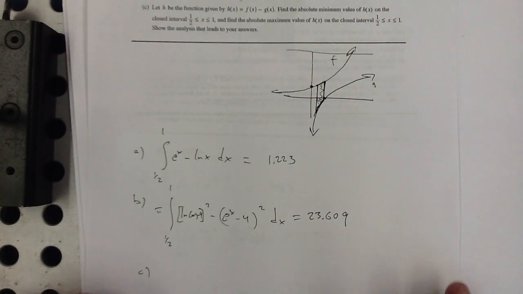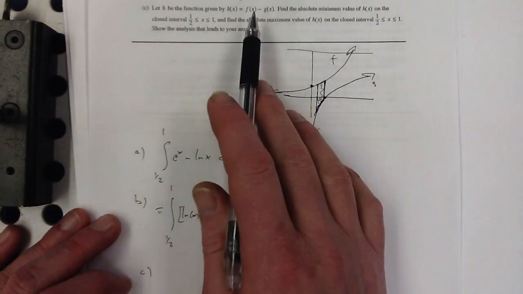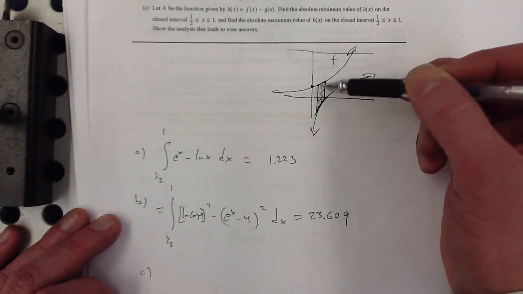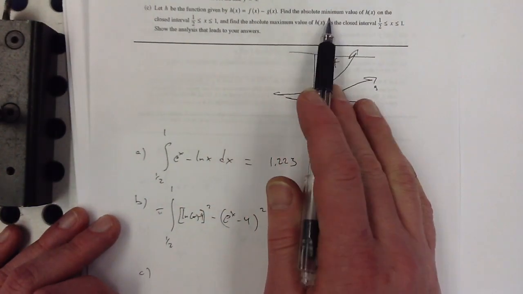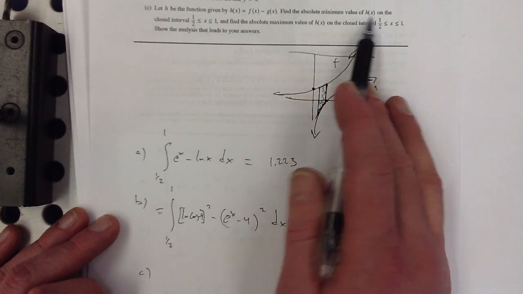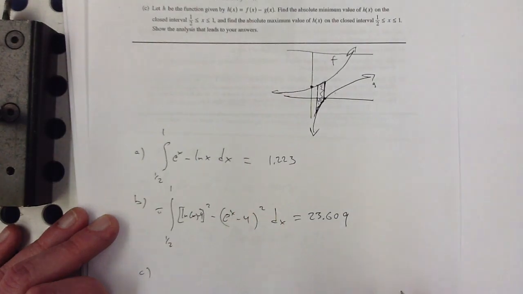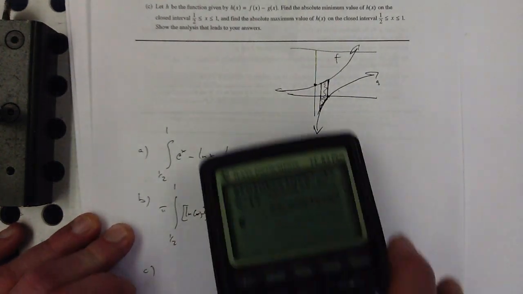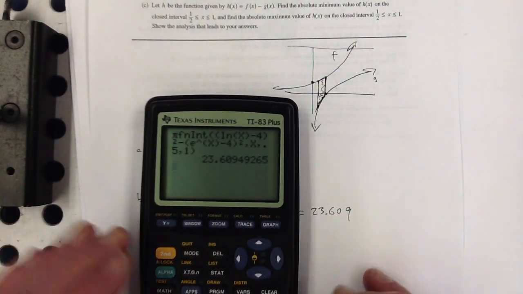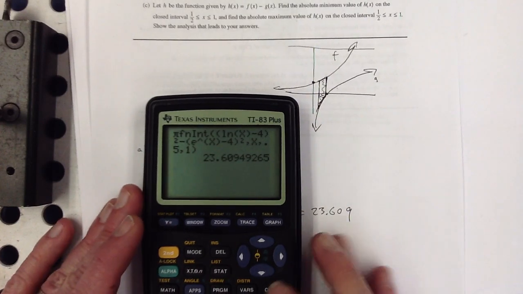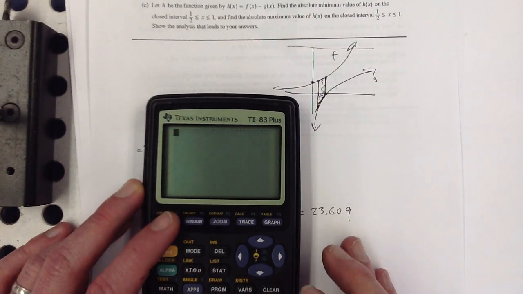Part C. Let h be the function given by this one minus this one, so it's the difference between those. Find the absolute minimum value of h of x on the interval here, and the absolute maximum value on the interval. So we have to check. Let's see what it looks like. Let's just graph h of x.